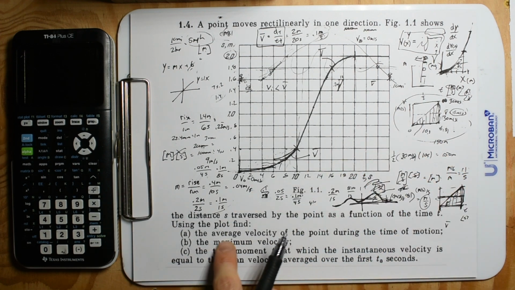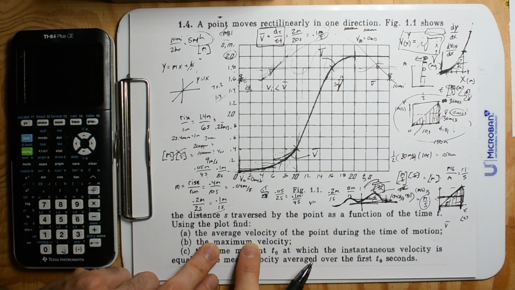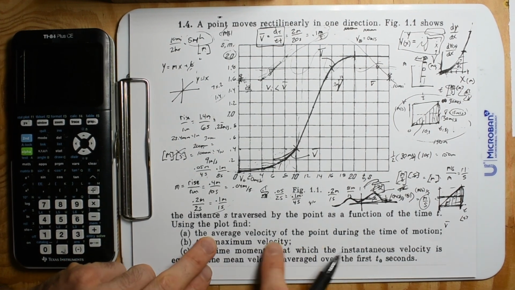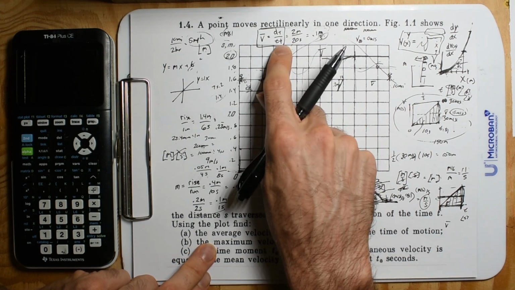So what are we doing? We're finding the average velocity of the point. We learned about rectilinear, and we learned about linear equations. So the average velocity, we already did that. But it's a good equation. It's the total distance divided by the total time.